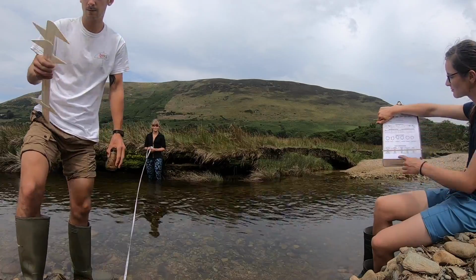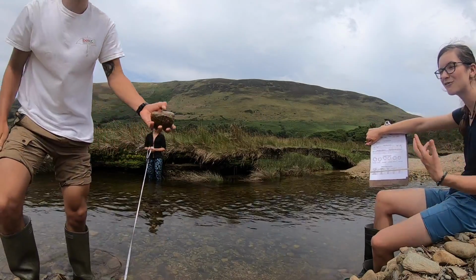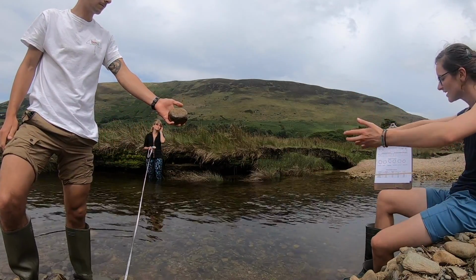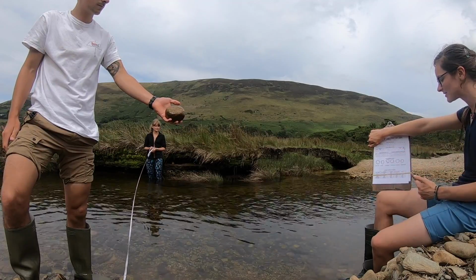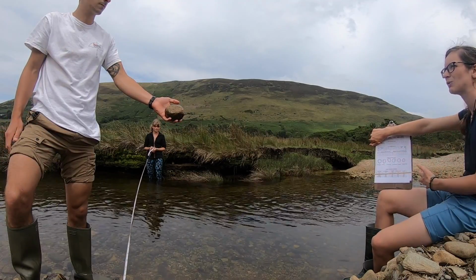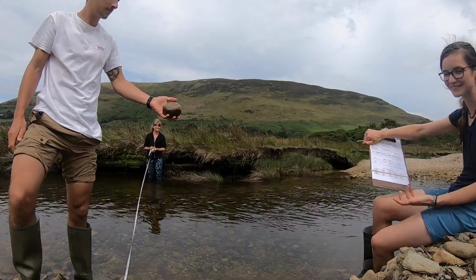Next, you use the Powers Roundness Index to look at how round it is. So if you look at Hamish's stone, I might give this a 5. It's quite rounded. I wouldn't say it's the super roundest one that we found, so I'll give it a 5.